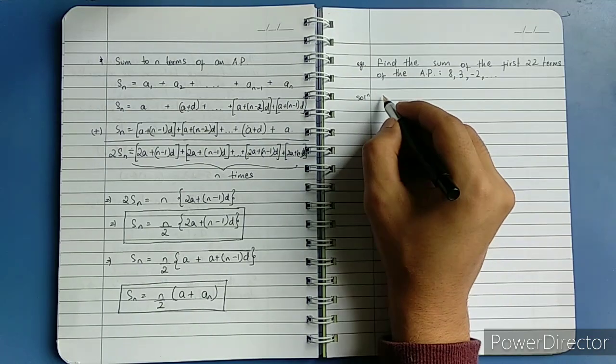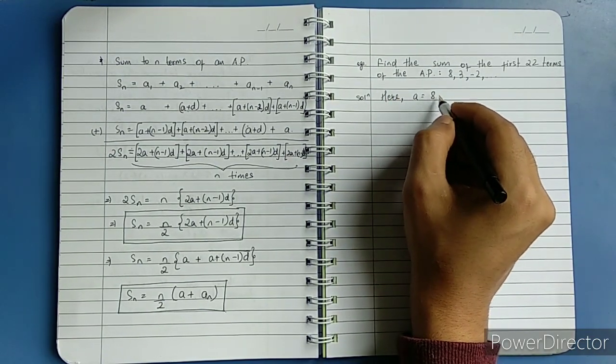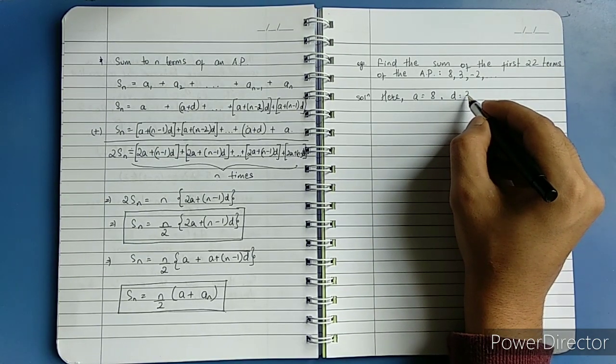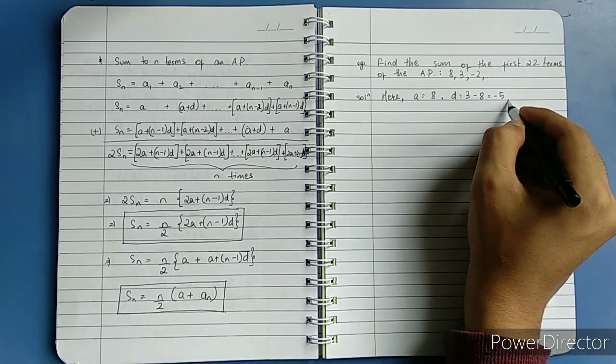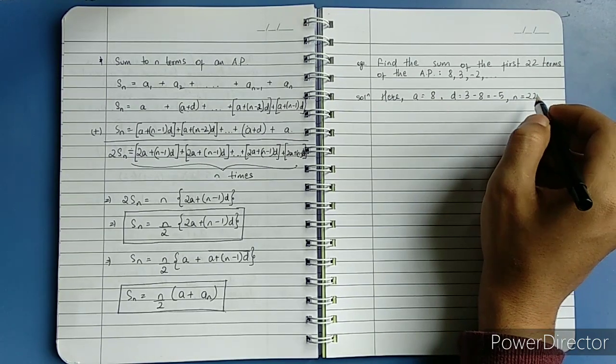So solution here. The first term is 8 and the common difference will be the difference of consecutive terms. So 3 minus 8, that is equal to minus 5. And the number of terms we need to find is 22.